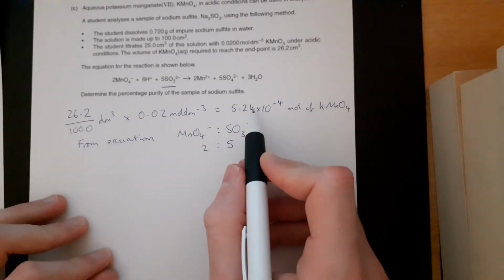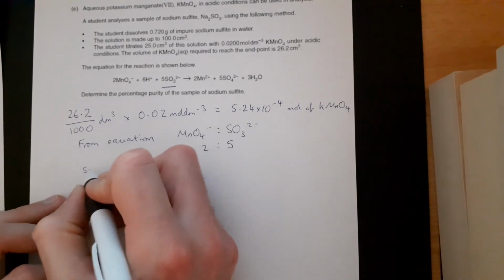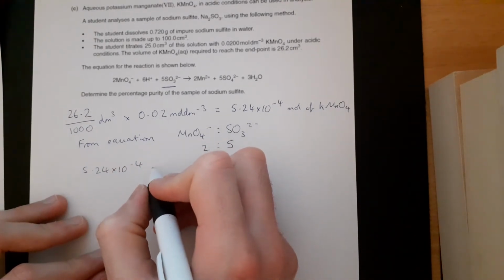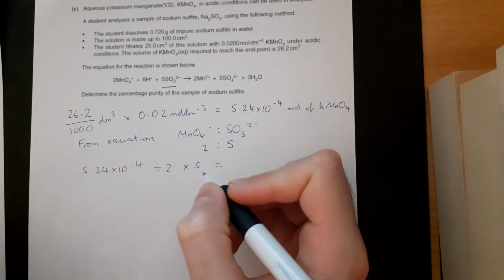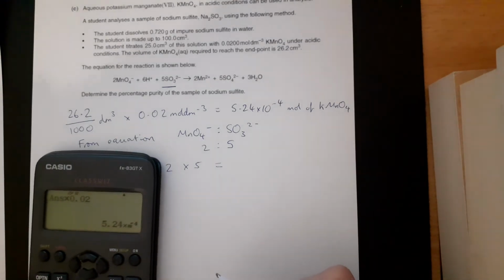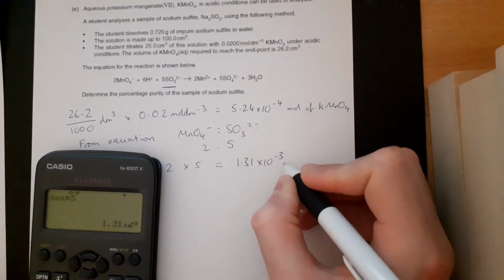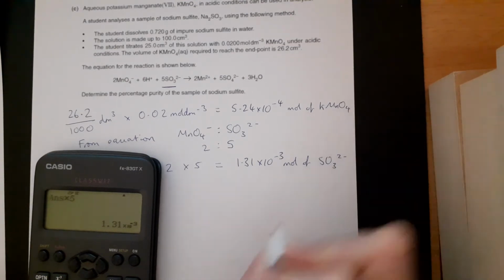So what we're going to do then is take this, divide it by 2, and then times it by 5. Okay, so we're going to divide by 2, and we're going to times by 5. And so we get 1.31 times 10 to the minus 3 moles of the sulfite ion.